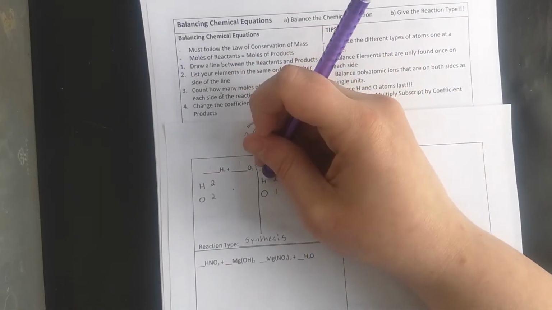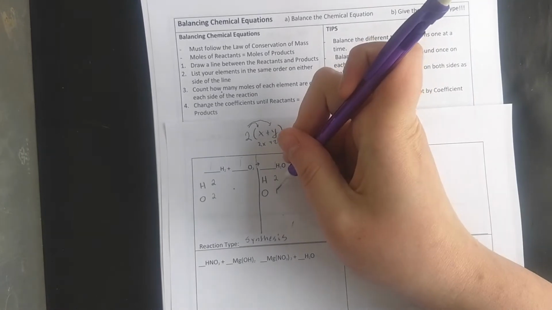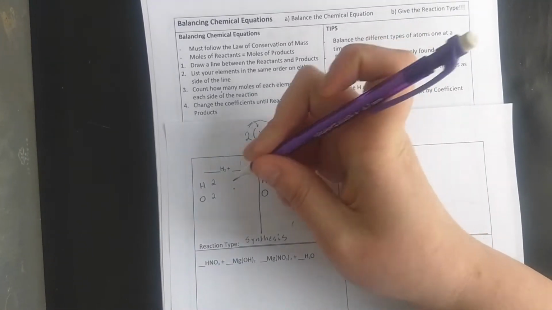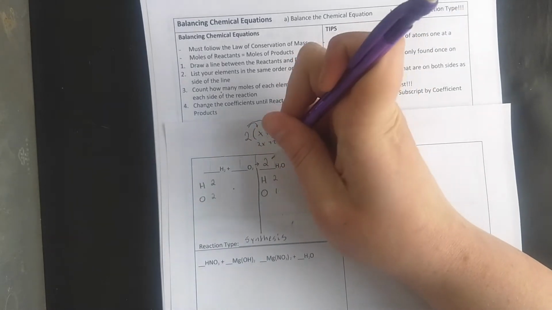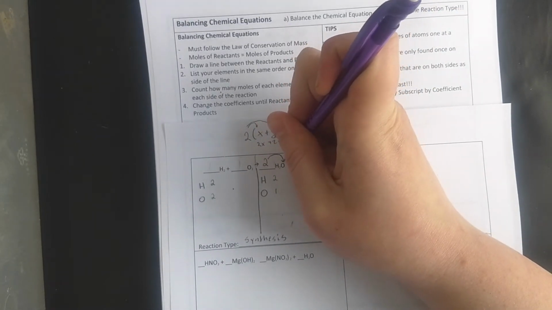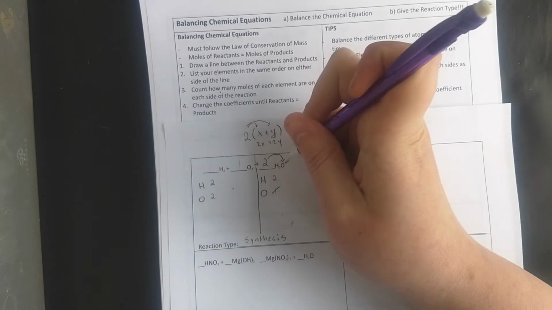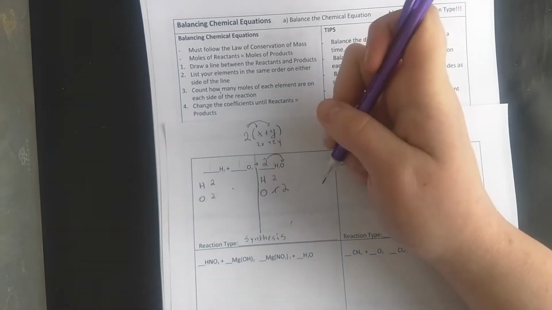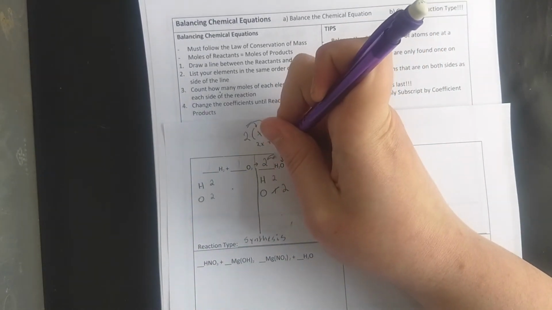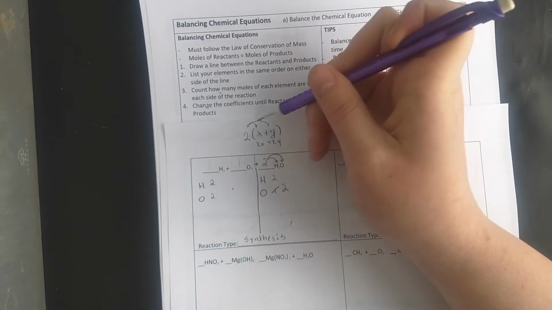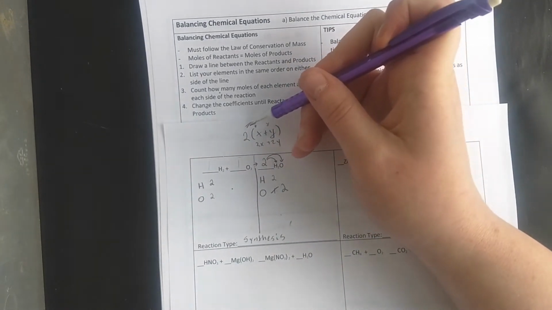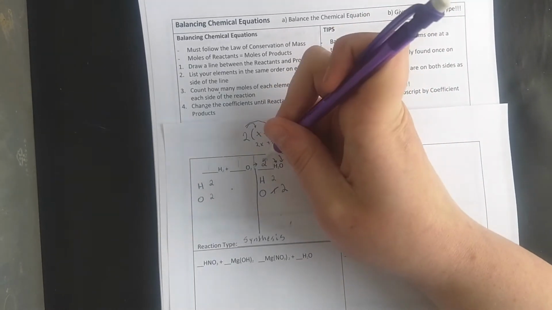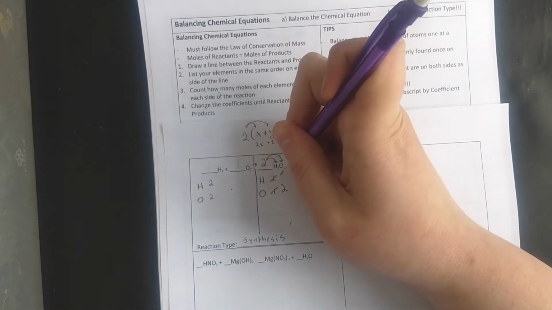It's a coefficient. So what number do I need to multiply by 1 to equal 2? It's 2. So I'm going to put 2 here. First, this is going to change my O. 2 times 1 is now 2 of those. And it's going to change my H, just like up here when I did my foiling, I think. No, not foiling. Whatever. Multiplying. Okay? So 2 times 2 is now 4.